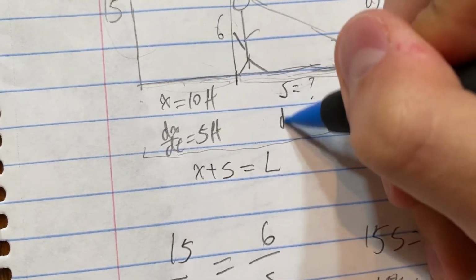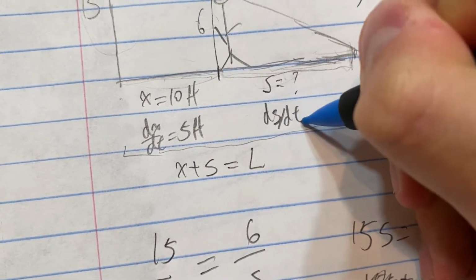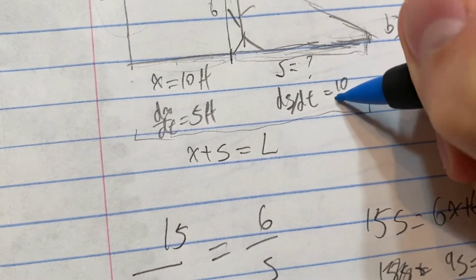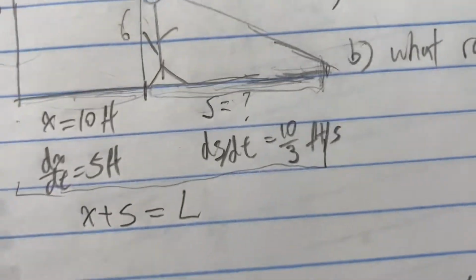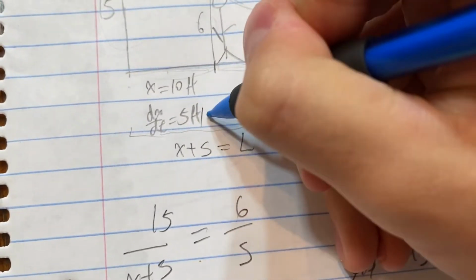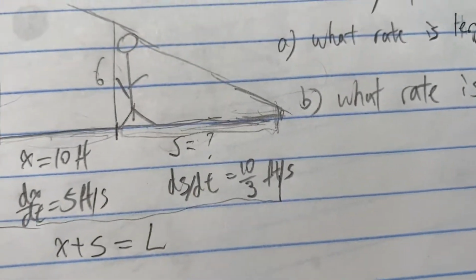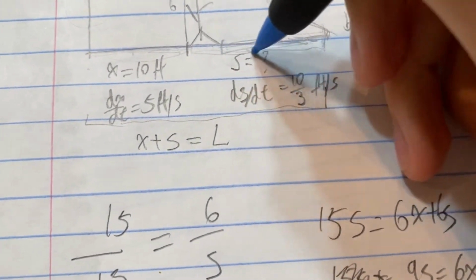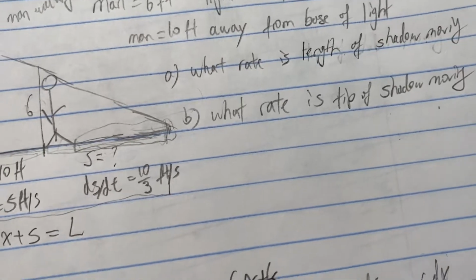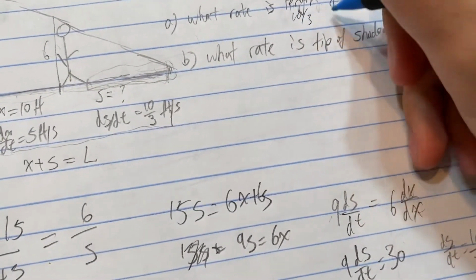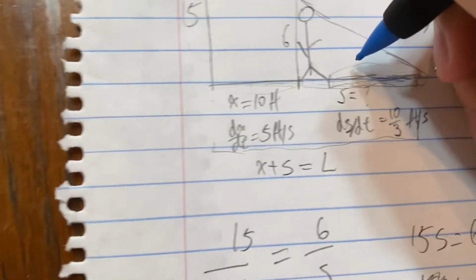So that gives us ds/dt. So ds over dt is equal to 10 over 3 feet per second. This should be feet per second as well. So ds/dt is 10 over 3 feet per second. This is the rate at which the length of his shadow is increasing. So question A is 10 over 3 feet per second. That's the length, which is ds/dt.